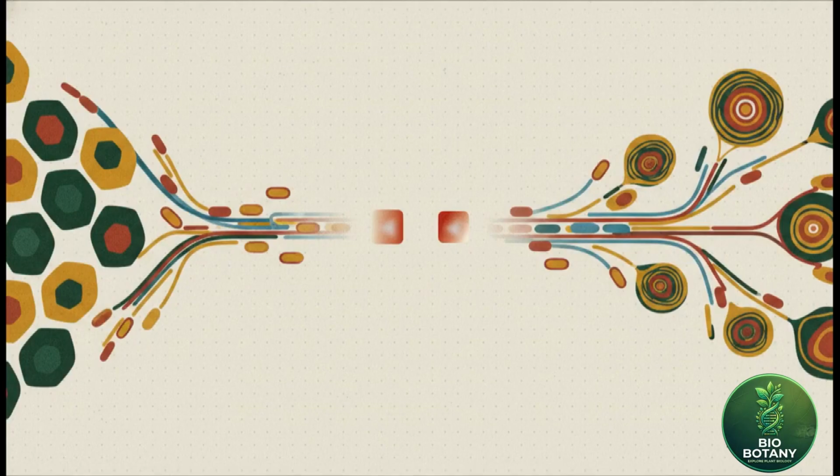And as the systemic signal expands, it doesn't just diffuse randomly like a drop of ink in a glass of water. It travels through highly specific transmission paths, utilizing specialized cell types, like the endodermis and the vascular bundles. These cell layers act almost like high-speed fiber optic cables, making sure the warning reaches the rest of the plant as efficiently as possible without losing any signal strength along the way.